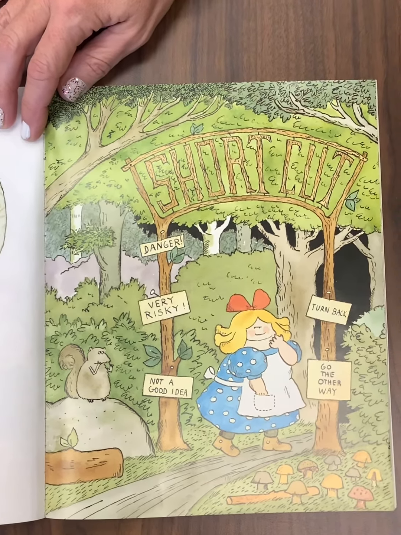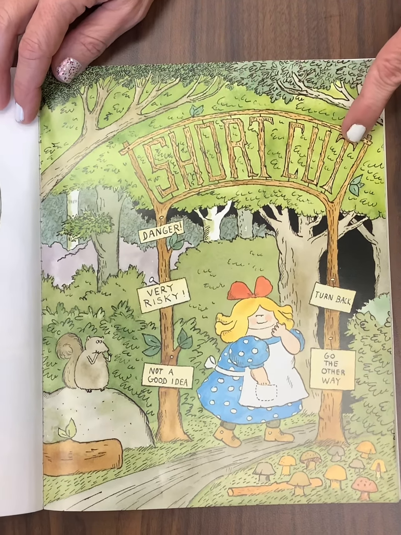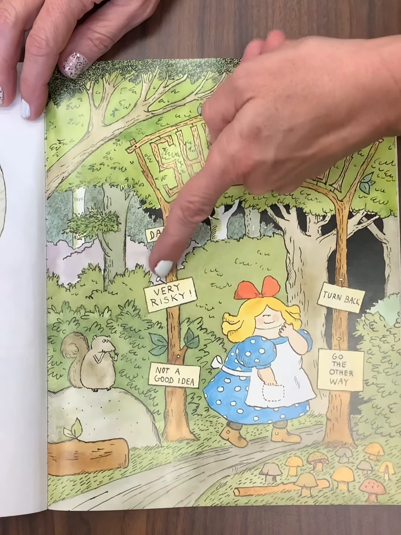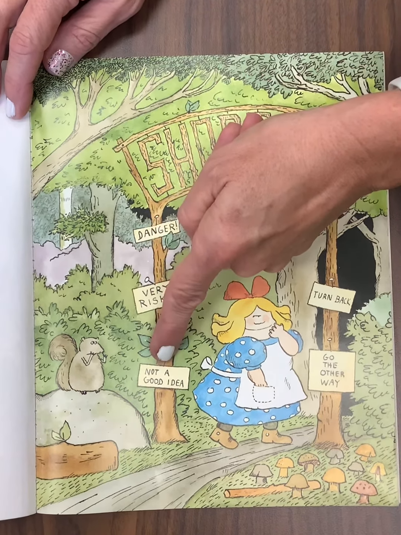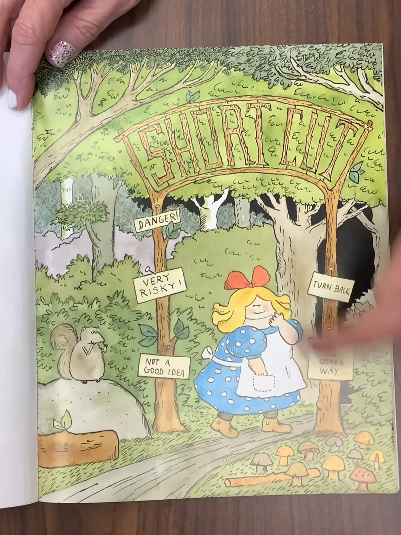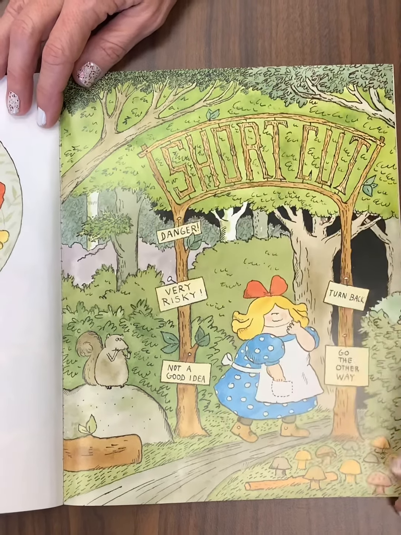So here it says, shortcut. And she's not listening. She's taking the shortcut. It says, danger, very risky, not a good idea. Turn back, go the other way. But she's not. She's like, I'm just gonna go. Even the squirrel looks nervous.